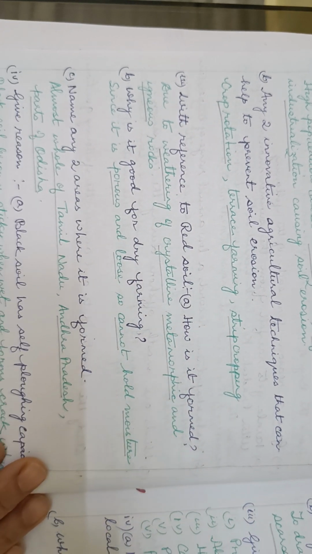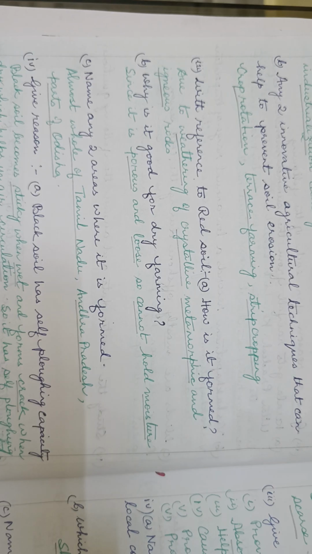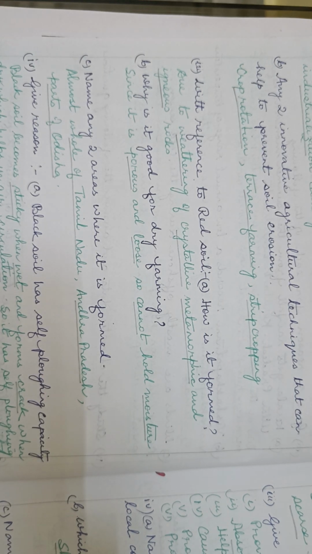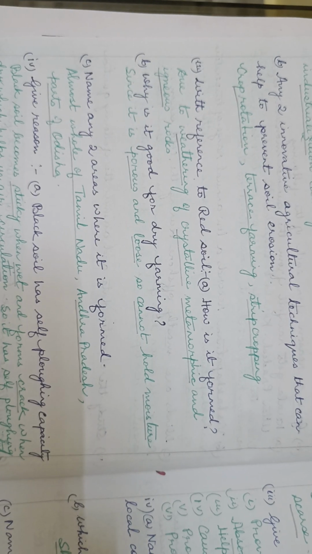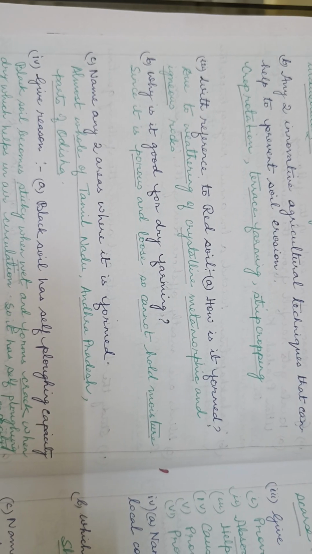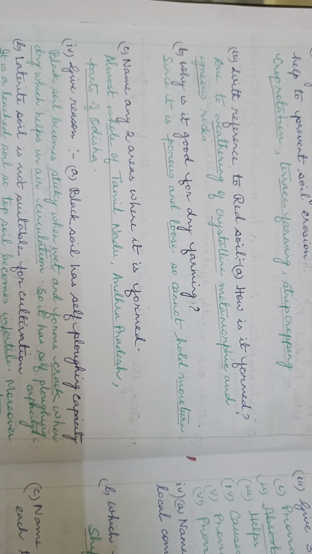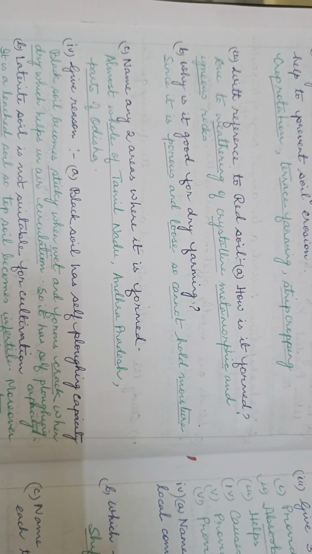Roman number 3. With reference to red soil, how is it formed? Due to weathering of crystalline, metamorphic and igneous rock. And this soil, question B, is good for dry farming since it is porous and loose, so it cannot hold moisture. And C, two areas where red soil is formed: almost the whole of Tamil Nadu, Andhra Pradesh, parts of Orissa.